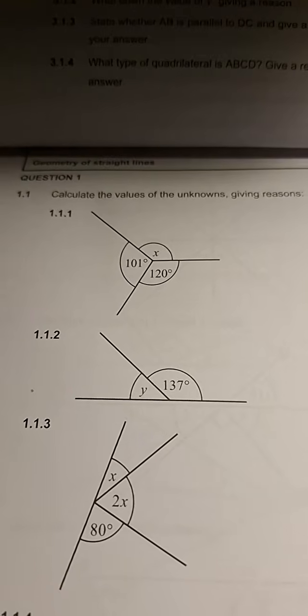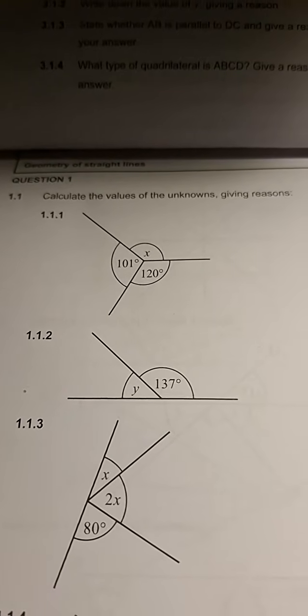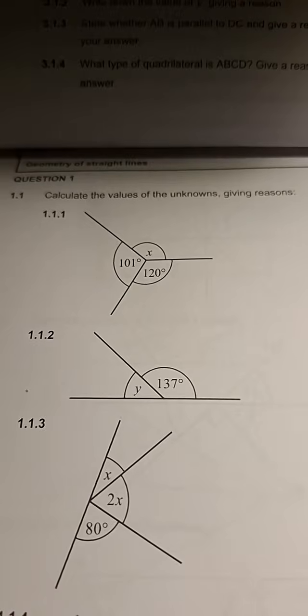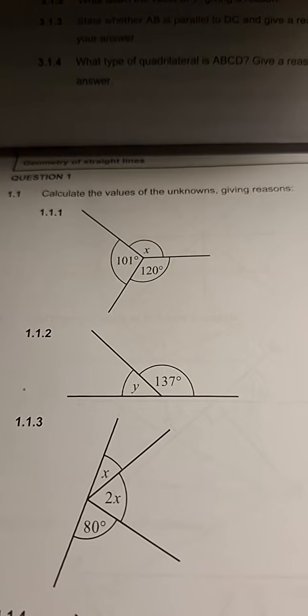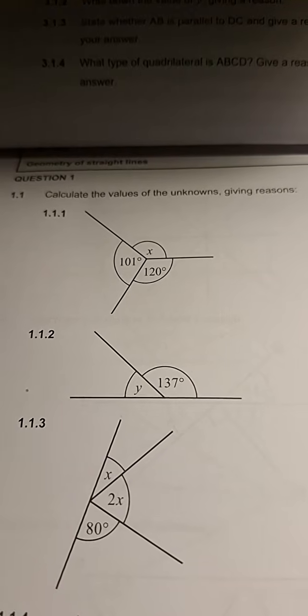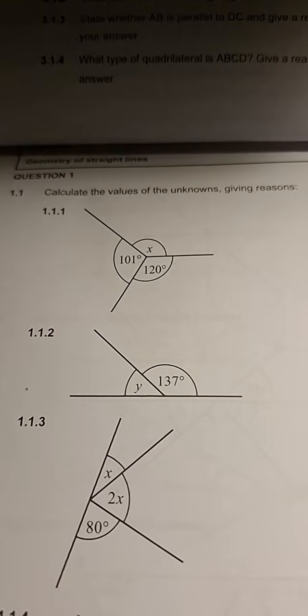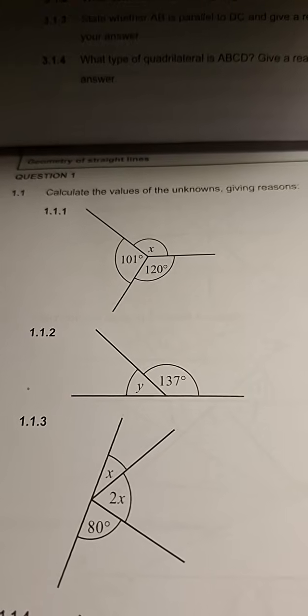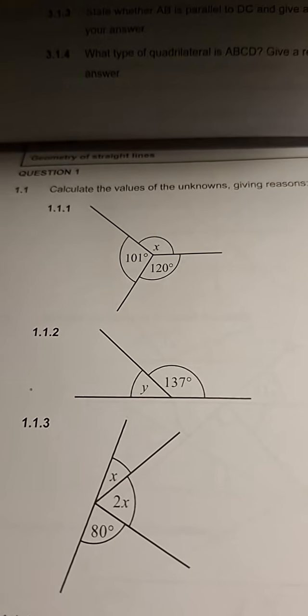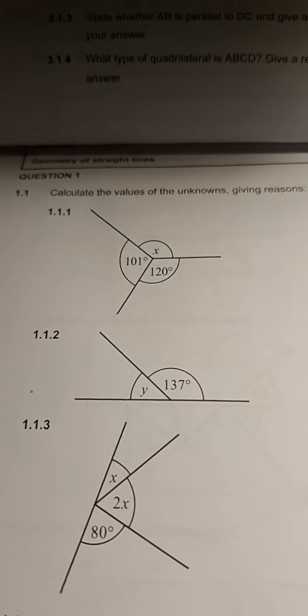Remember, what would be the reason? There's a very important reason we need to give. Yes, Starlight, thank you so much. Angles around a point. Nice. Okay, I like that. Yes, right. Angles around a point.